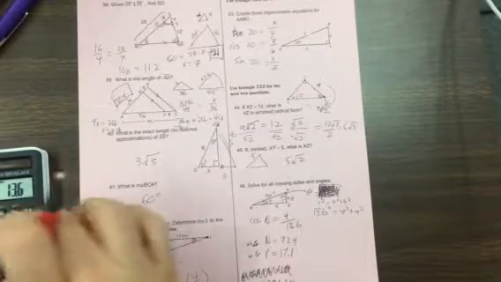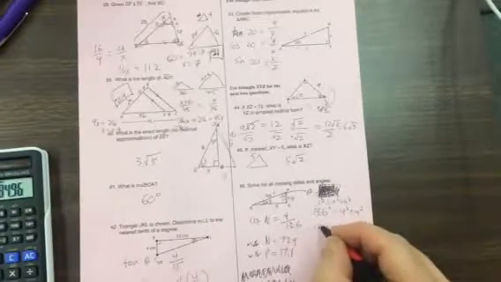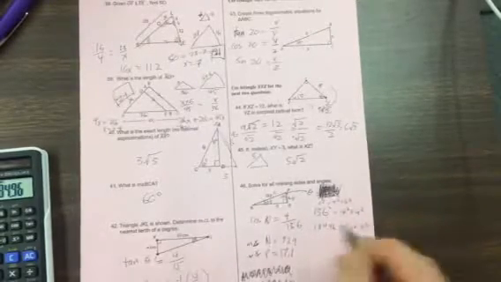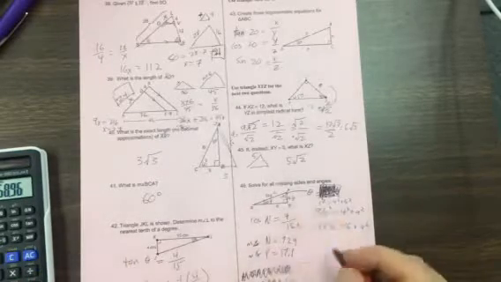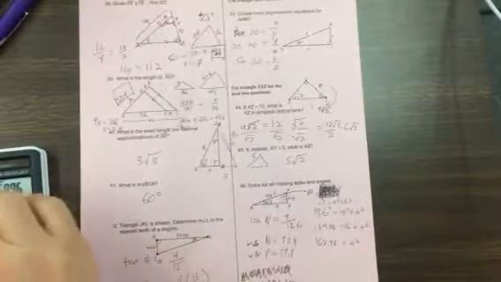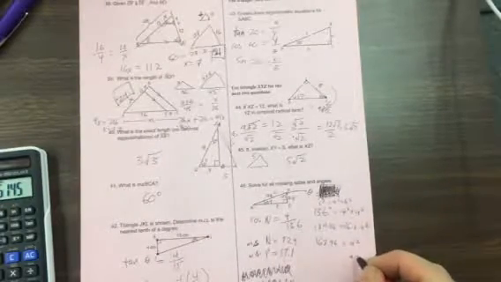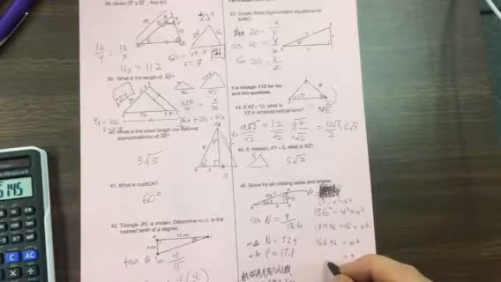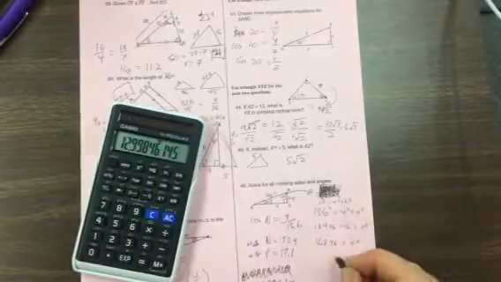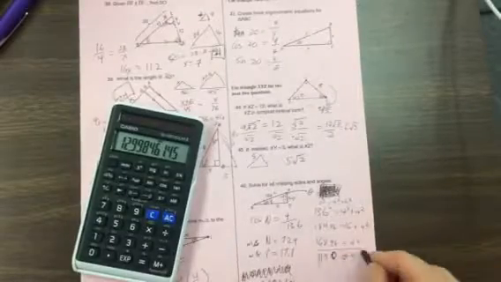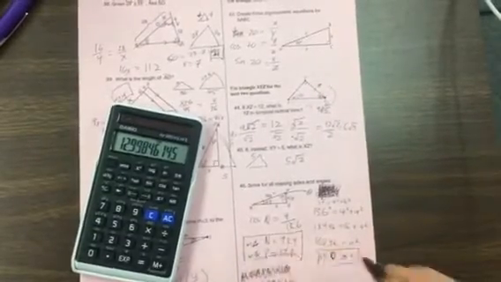13.6 squared, so 184.96 equals 16 plus A squared. 168.96 equals A squared. Take the square root of that, and I get A equals about 12.998, or 13.0. So here's our missing side and our missing angles.